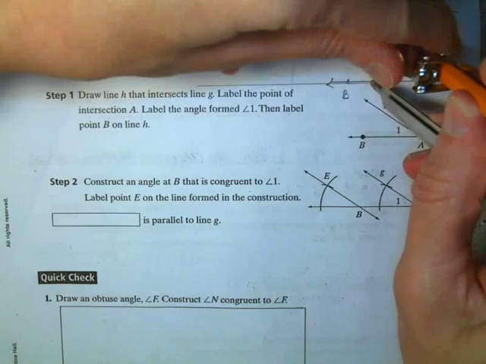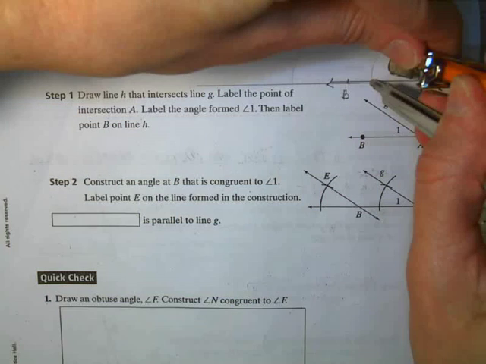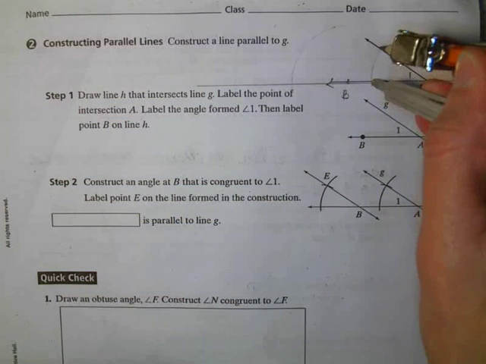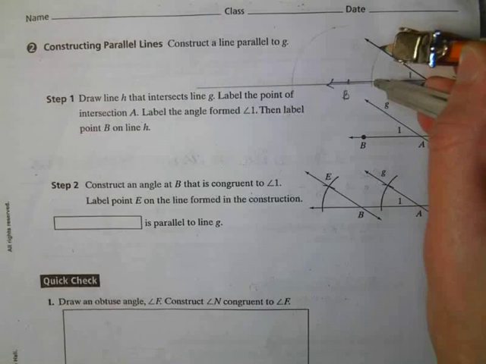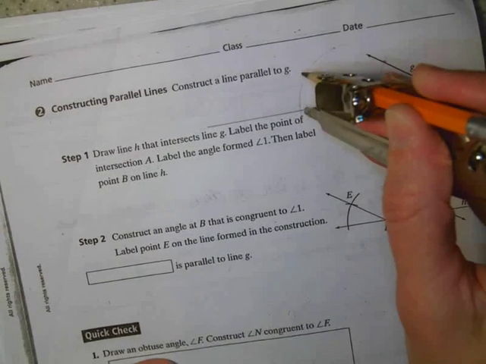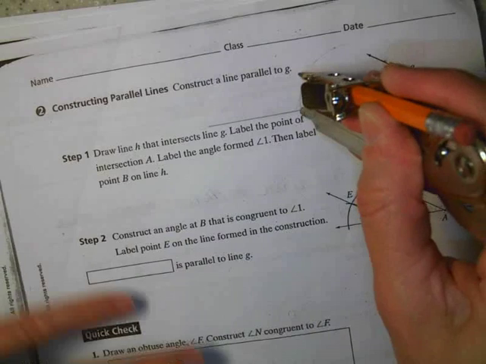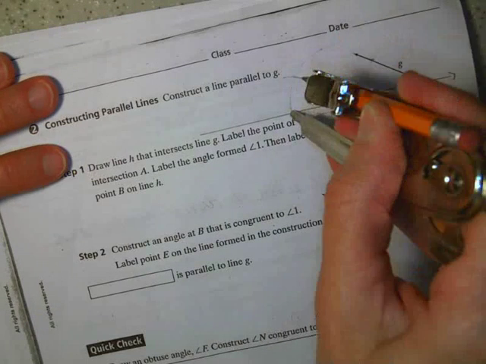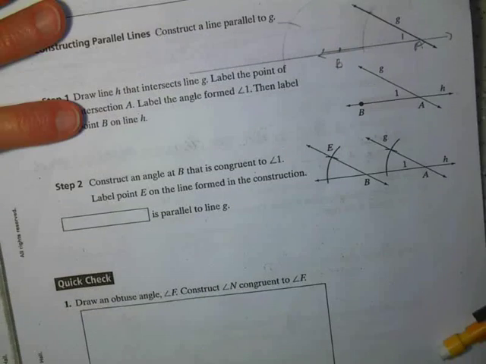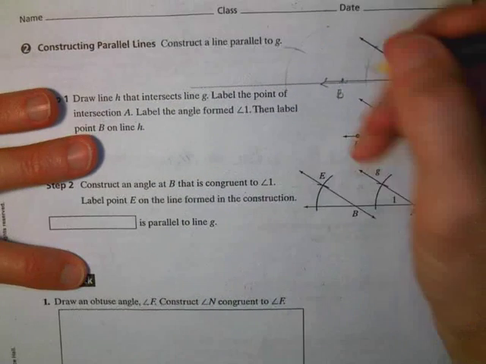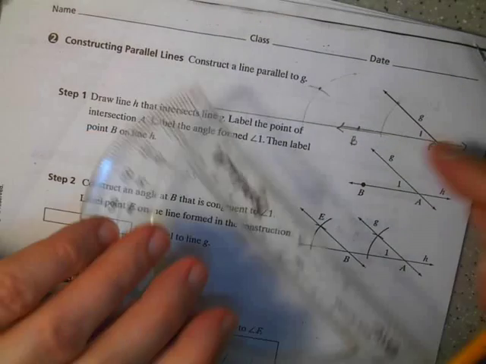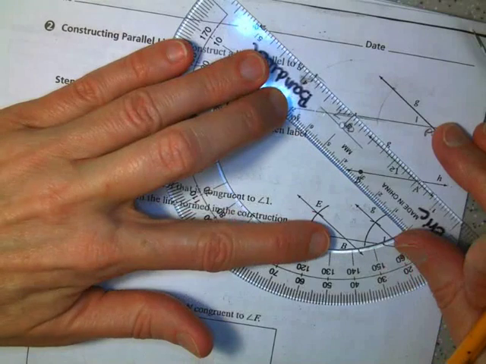So I'm going to put my point and my pencil, each at a different point on the existing angle. Okay, and I'm going to adjust my compass and then go over here and do that. Make my mark for the second ray of my angle.